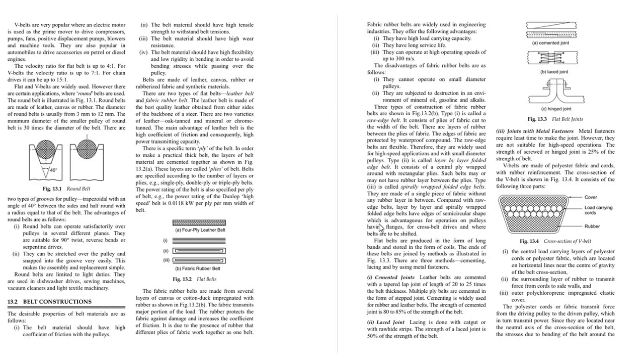For example, if the power rating of a manufacturer's belt is 0.0118 kilowatt, it means that it will transmit the power of 0.0118 kilowatt per ply per unit width of the belt. If you are going to use a single ply belt having a width of 10, then it will transfer 0.0118 into 10 times power. So the best is a 3 or 4 ply belt. Here we are going to see the construction of a particular belt. Here we see a 4 ply leather belt, which consists of 4 layers of leather placed one over the other.